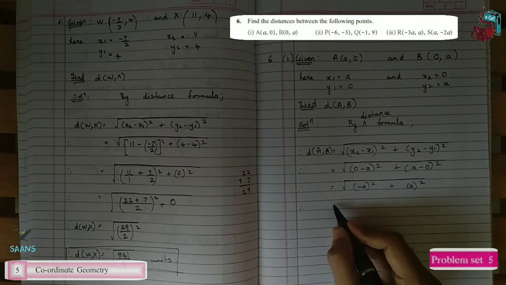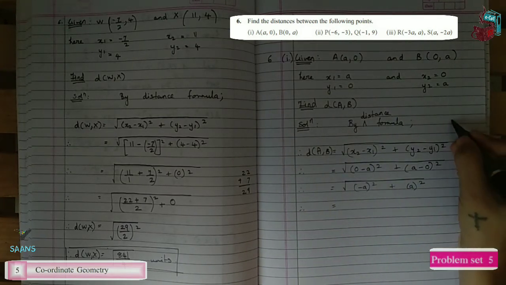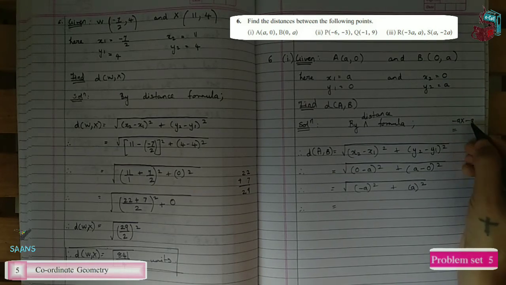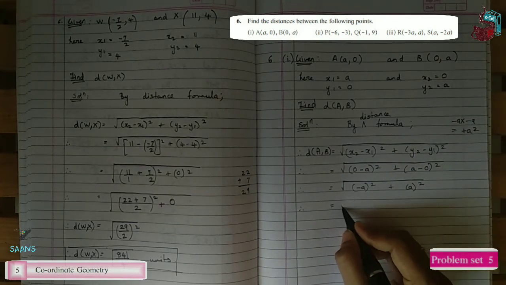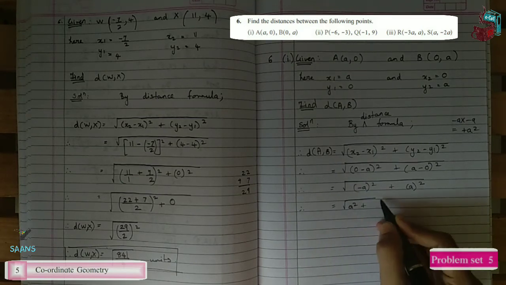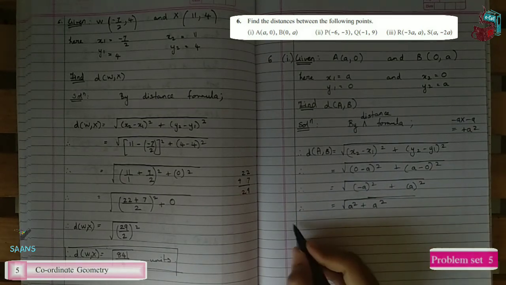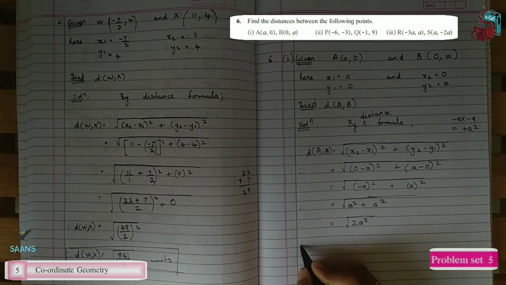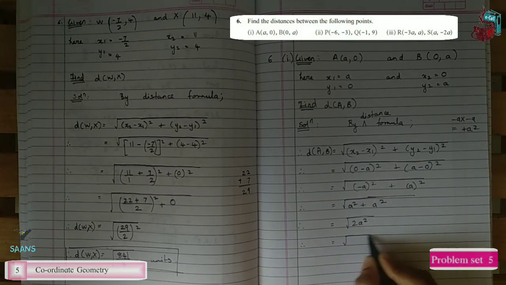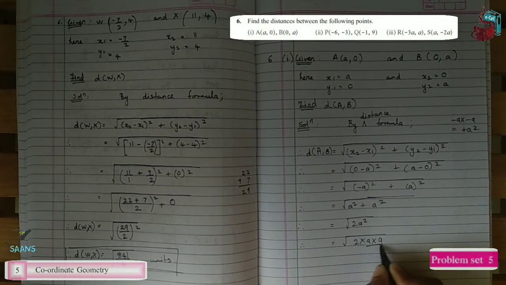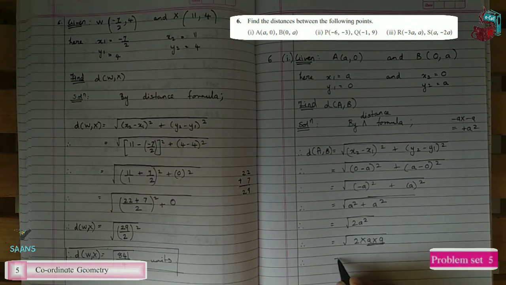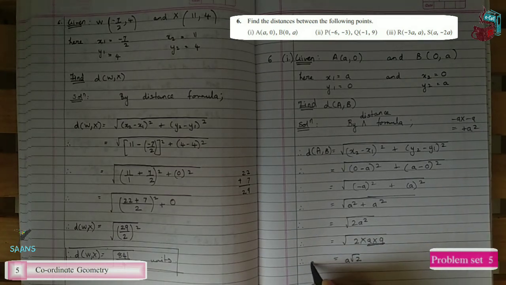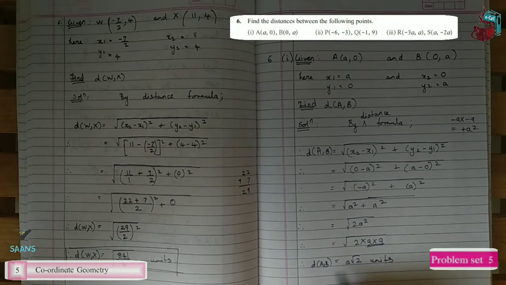Please do not cancel the square of A. So, minus A into minus A will be minus minus plus, A square. It will be under root A square plus A the whole square, which is A square. It will not be A raised to 4. It will be 2A square. And your answer will be, since this is 2 into A square, A will come out. So it will be A root 2. So your distance AB is nothing but A root 2 units.